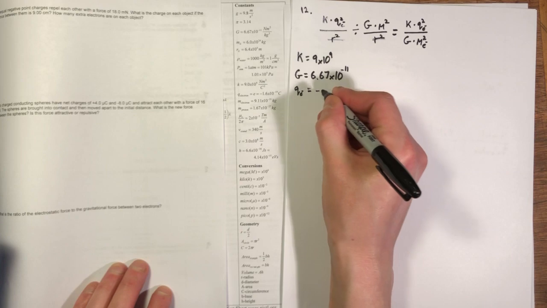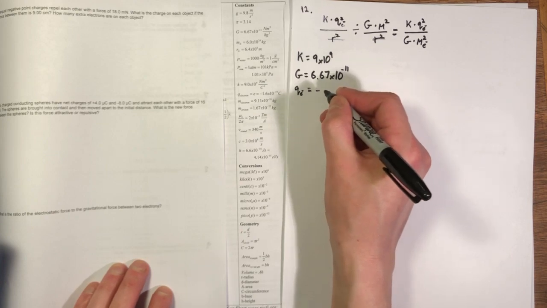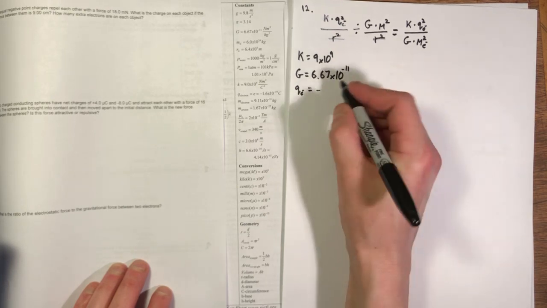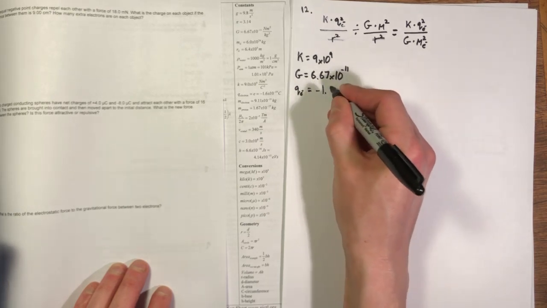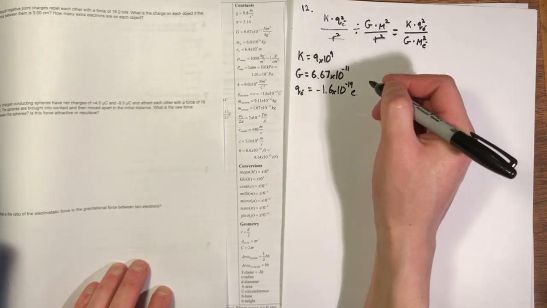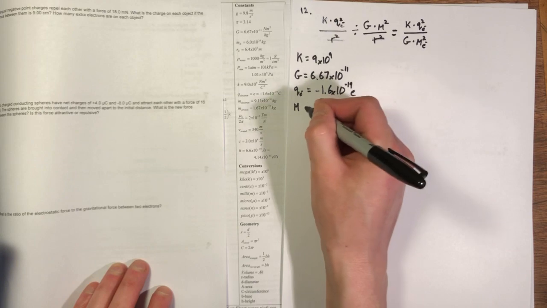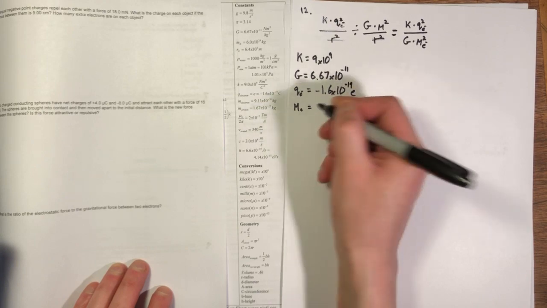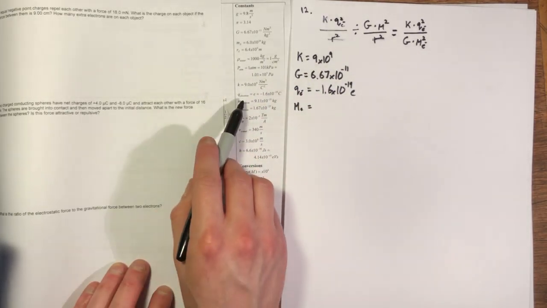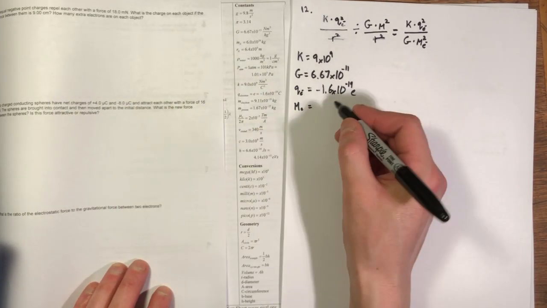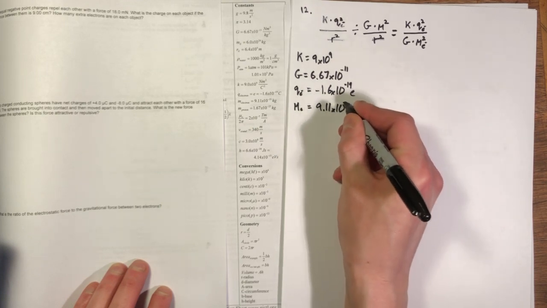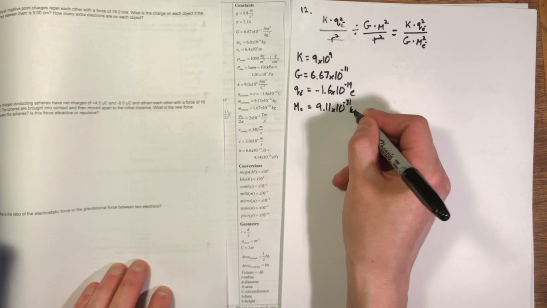It's going to be negative, and you really don't need to do the negative, but actually you don't want to do the negative for this one, but it's there. I'm just going to put it there. 1.6 times 10 to the negative 19th, and that's in coulombs. And then our mass of an electron, 9.11 times 10 to the negative 31 kilograms.